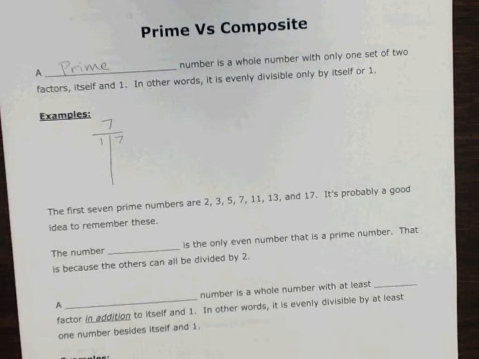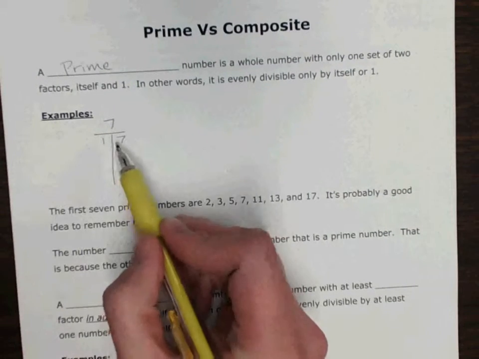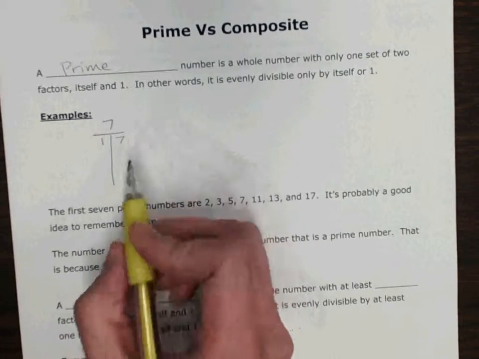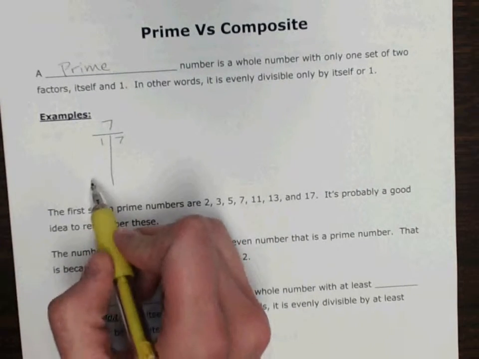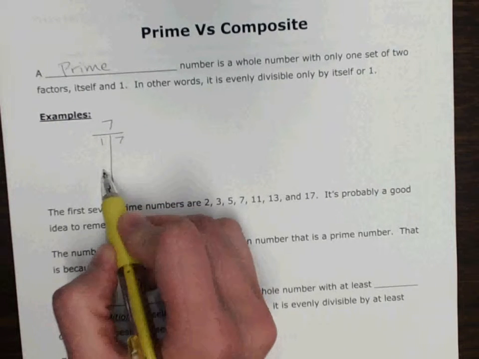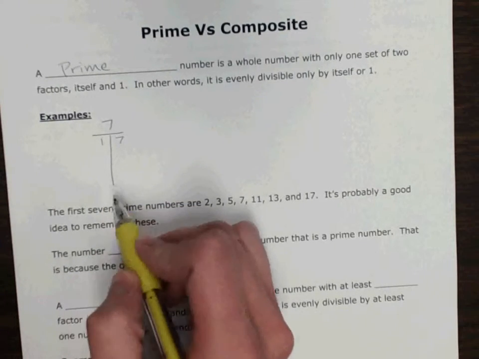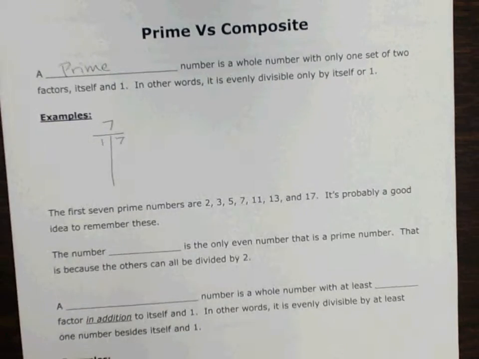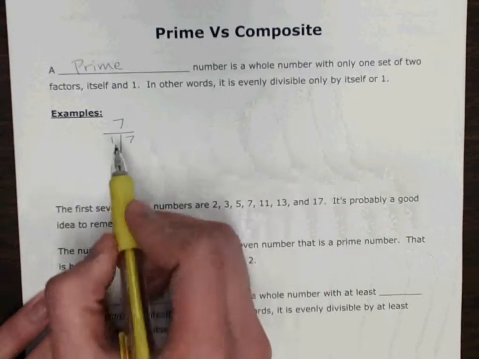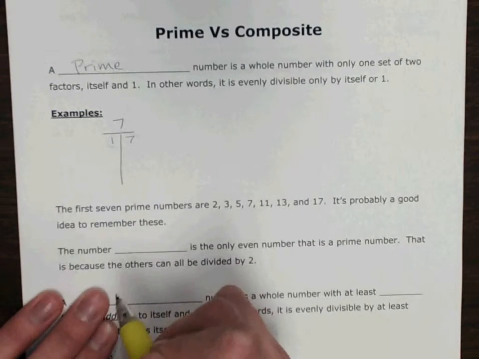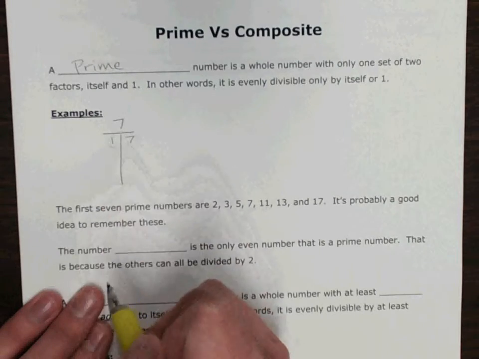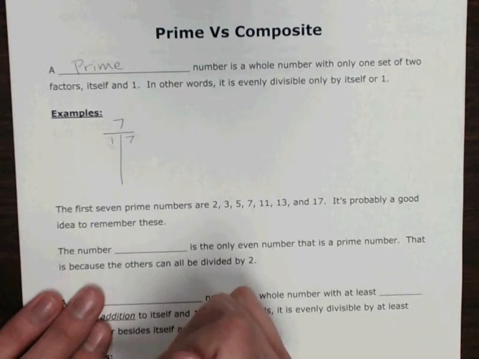7. So now we're trying to get to where we run into the same number and start going up the other side. Does 2 go into 7? Nope, can't use 2. What about 3? 3 doesn't go into 7. 4, 5, 6, 7. We don't end up running into any. So the only set of factors is 1 and 7. So our factors for 7 are just 1 and 7. It is a prime number.